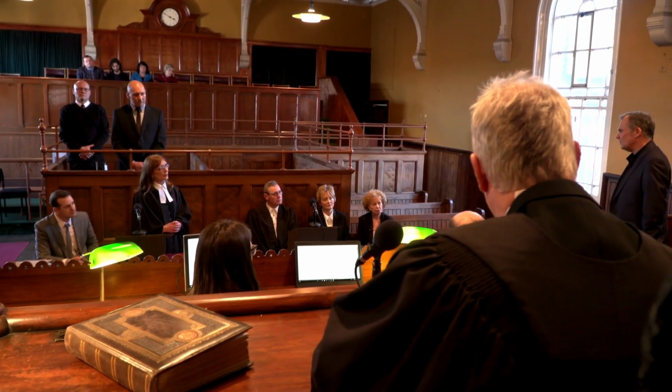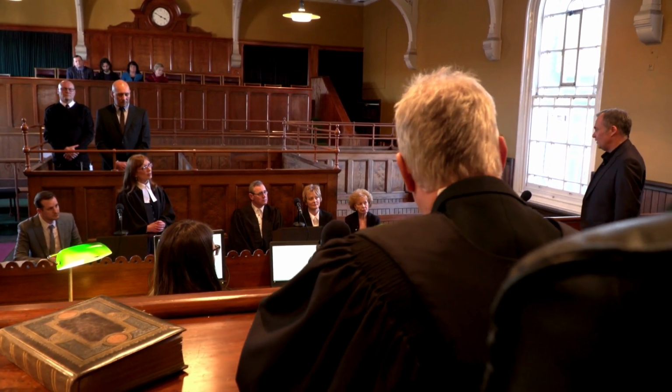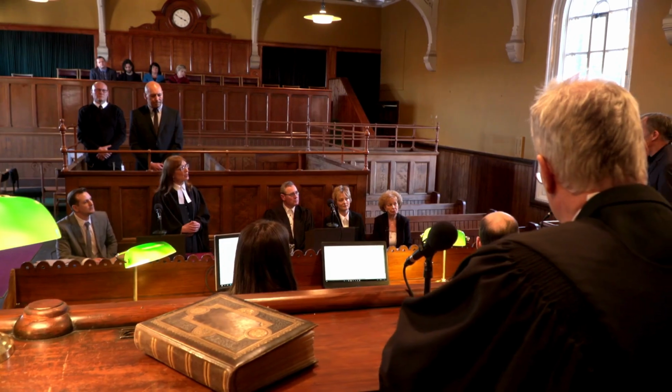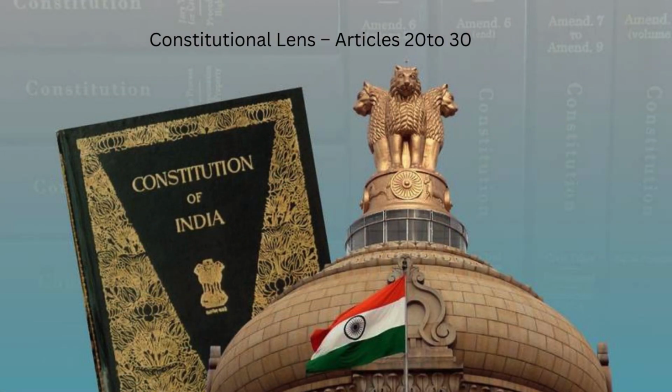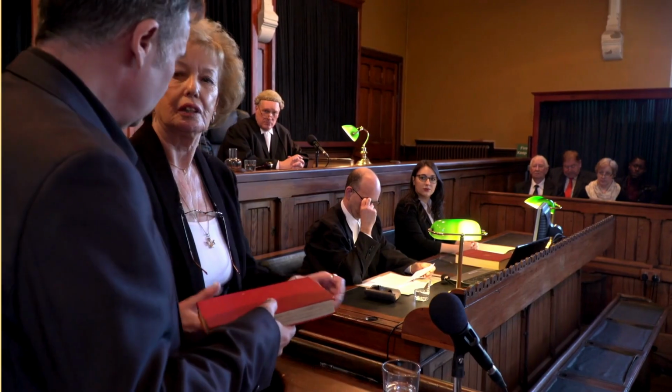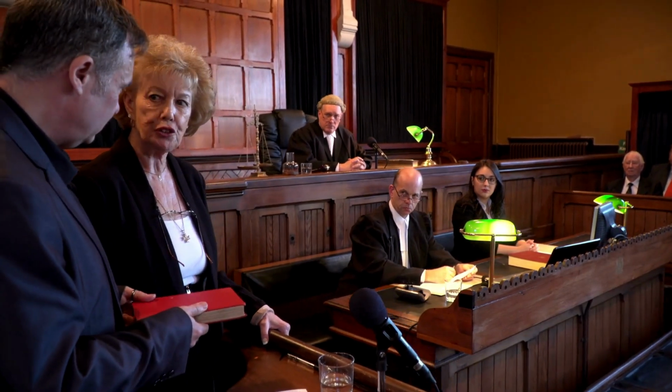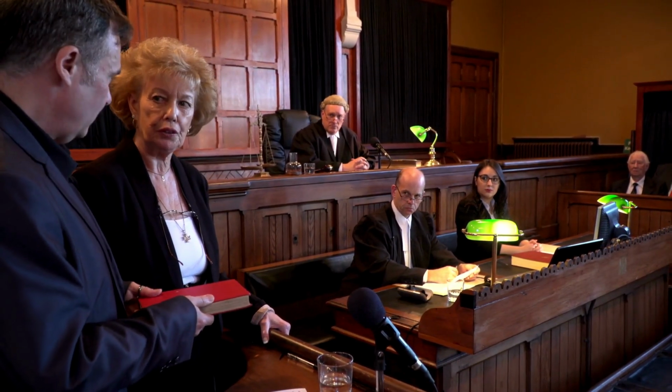Expansions through case law. Maneka Gandhi v. Union of India: procedure must be just, fair, and reasonable. Puttaswamy v. Union of India: right to privacy is a fundamental right. Olga Tellis: right to livelihood is part of the right to life. MC Mehta: right to a clean environment. Common Cause: right to die with dignity.